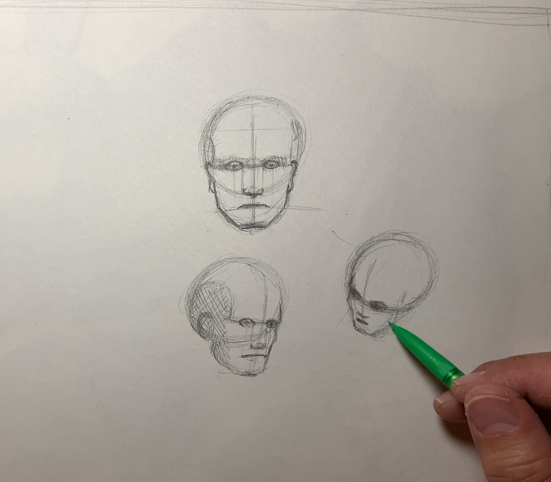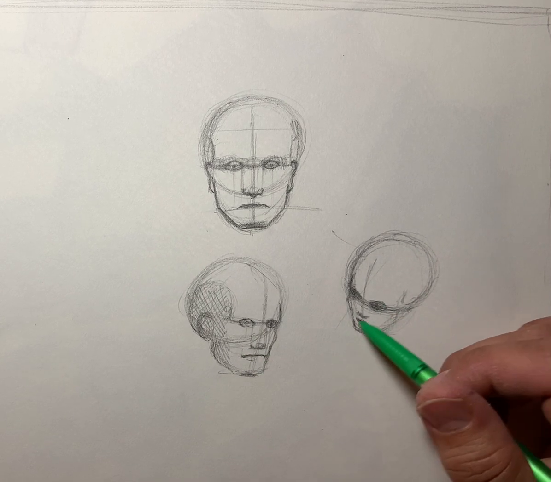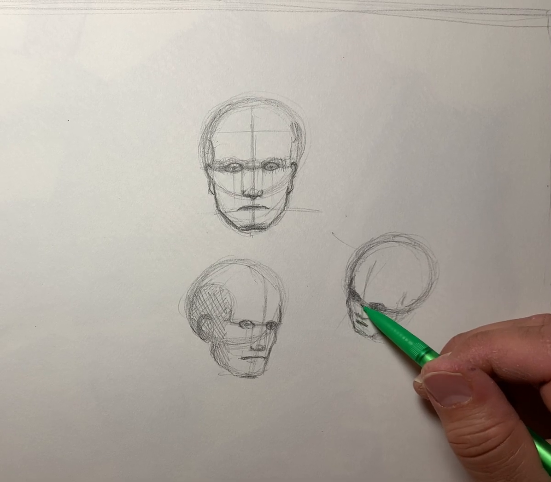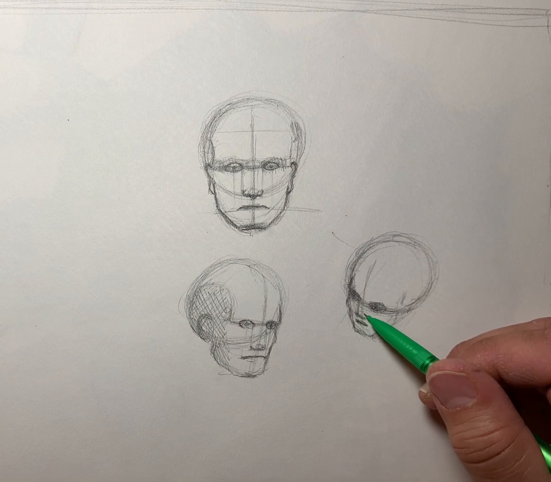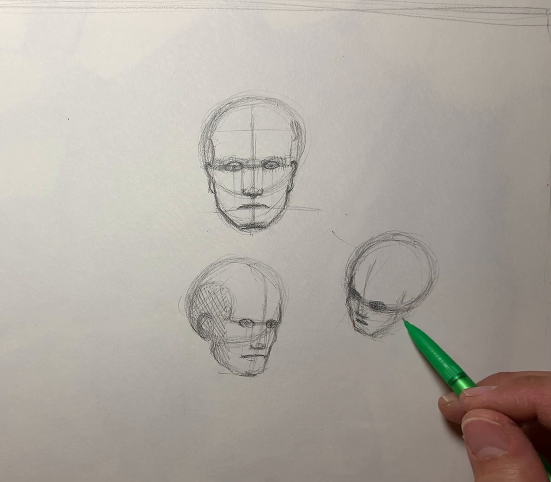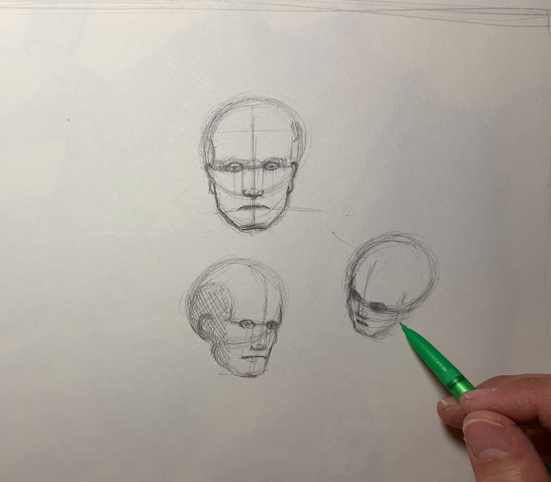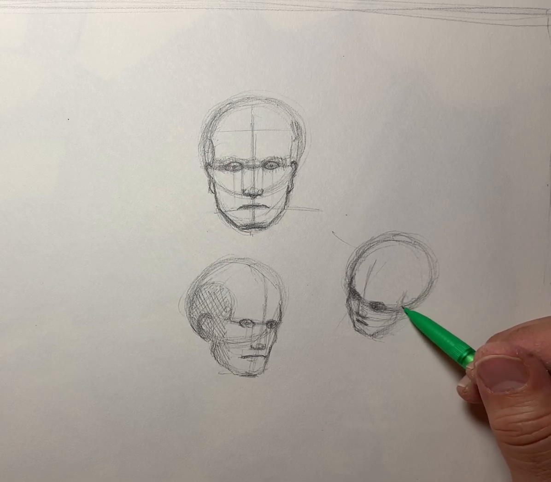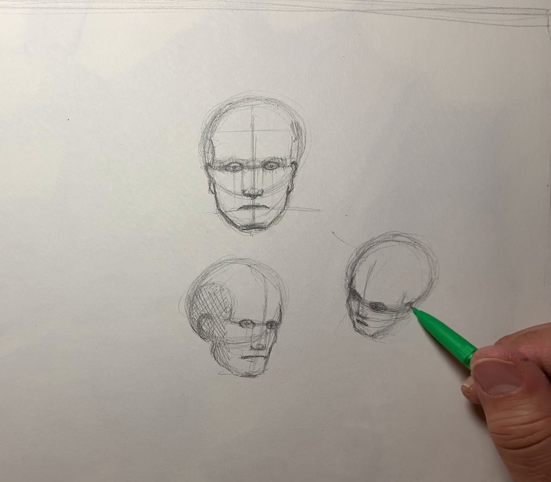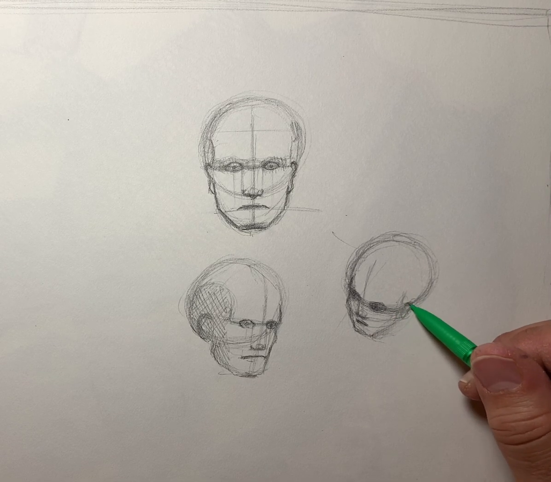Okay, so what I'm kind of getting at here is that if this is on a curve, and then obviously this would be 2, and then so with the mouth, when you go to put the ear in, you just kind of extend those lines, and then you know that's where the ear is going to go.